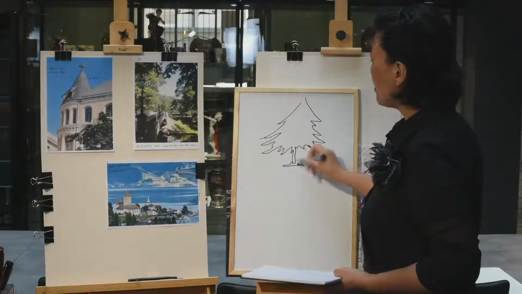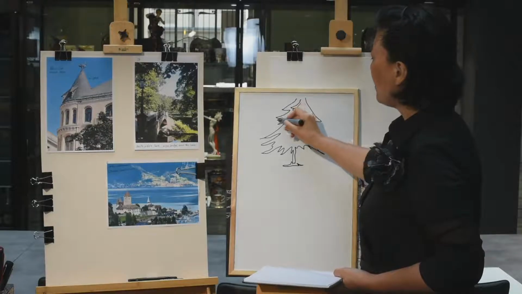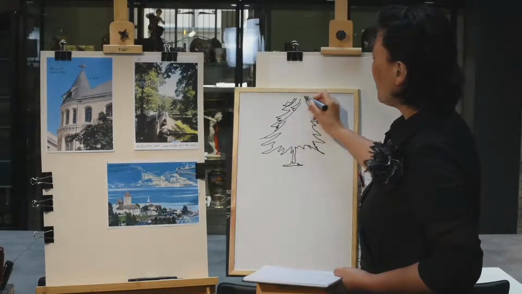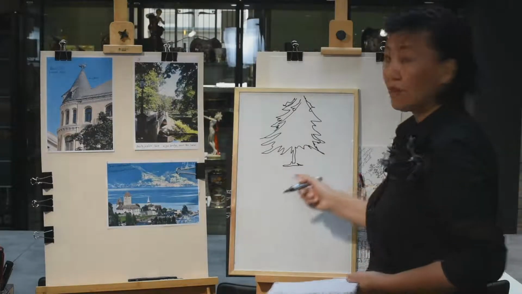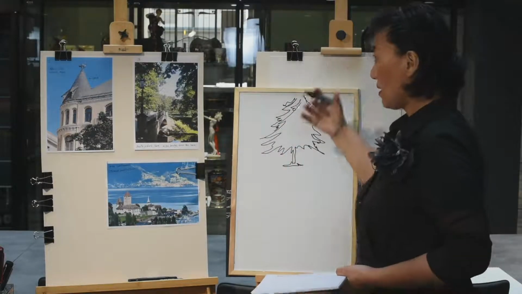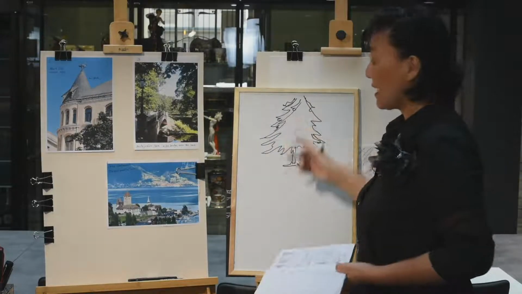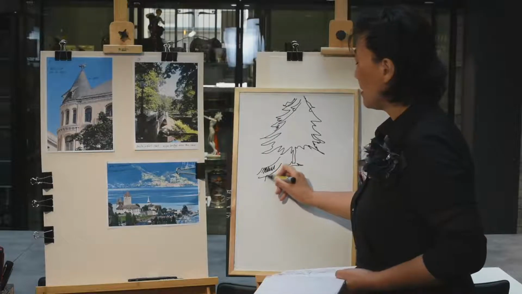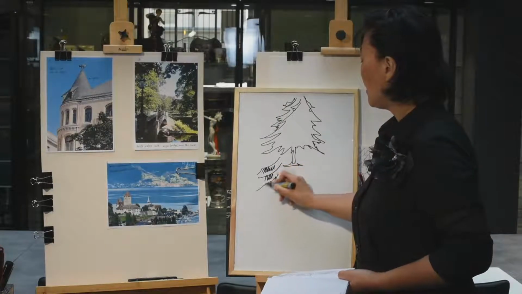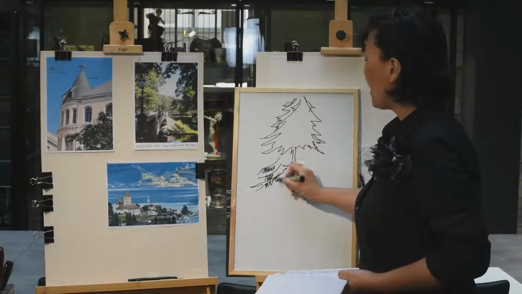Sometimes that is not enough, for you to do the detail, just an outline like this. And if you have a more convenient condition to stay in one place, you can even do details. It's like this. This pine tree.